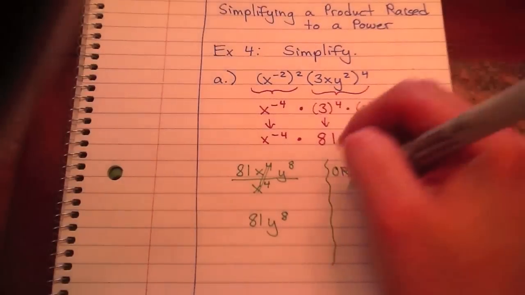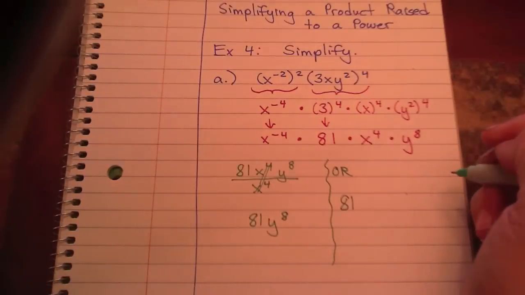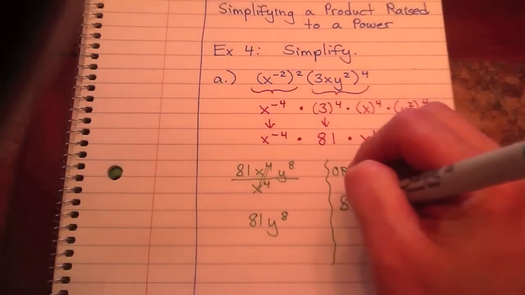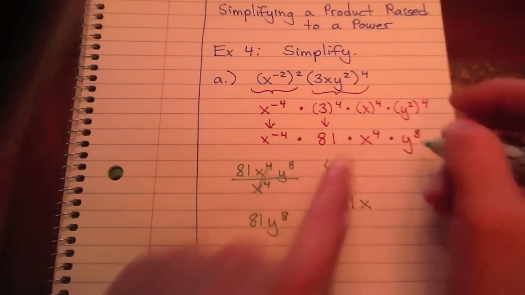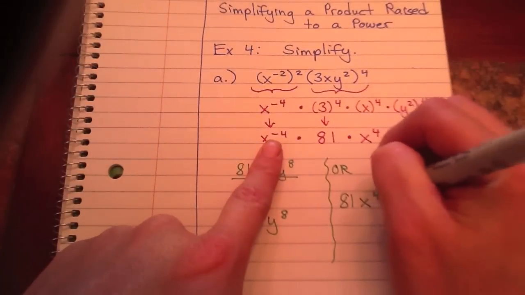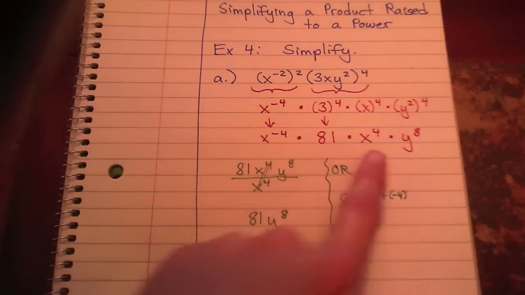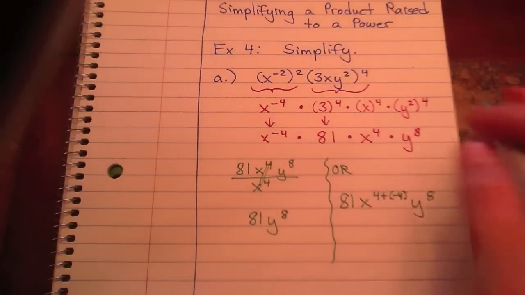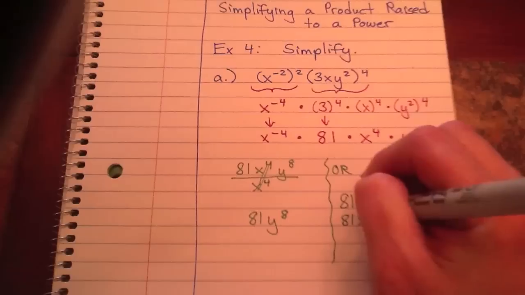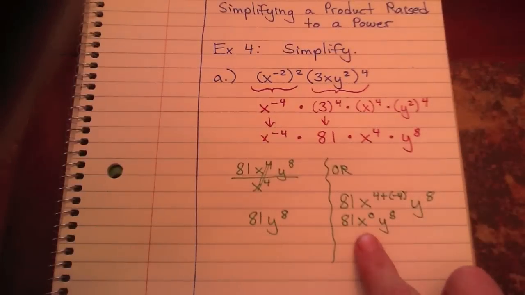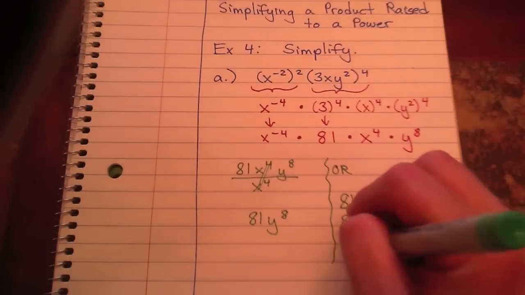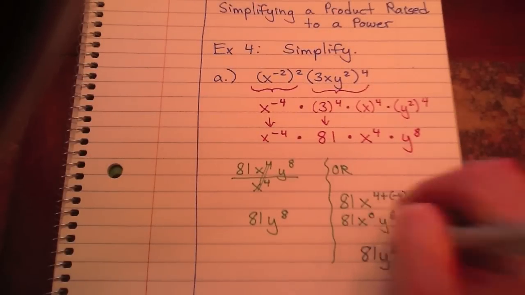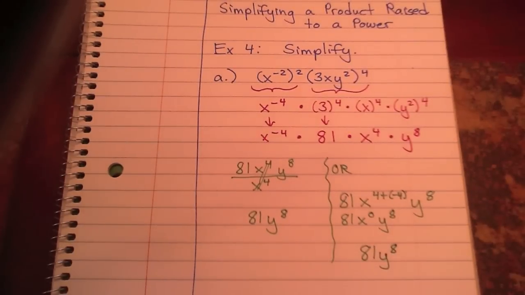Or we say, okay, 81, because coefficients always come first. And then we have x, and we have 4 plus a negative 4, because we're adding our exponents. And then y to the eighth. And when we notice that, we get 81 x to the 0, y to the eighth. And you know anything to the 0 power becomes a 1. 81 times 1 is 81. So you still end up with 81y to the eighth. Two ways to get to the same solution there. Doesn't matter.